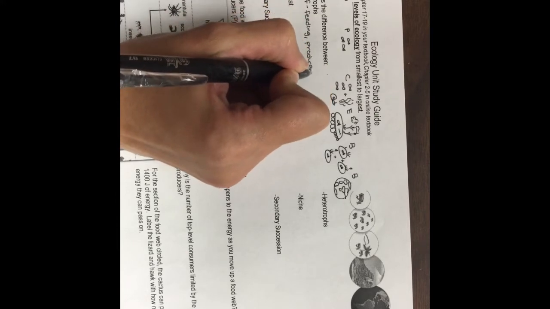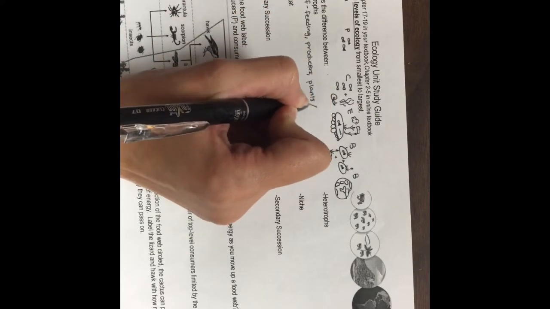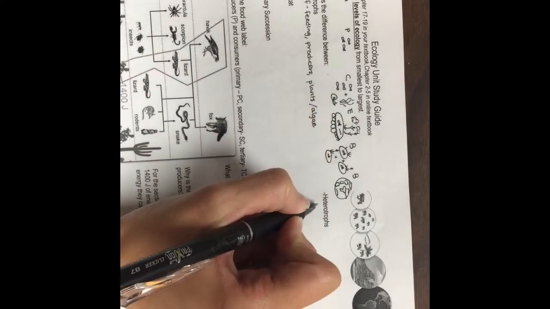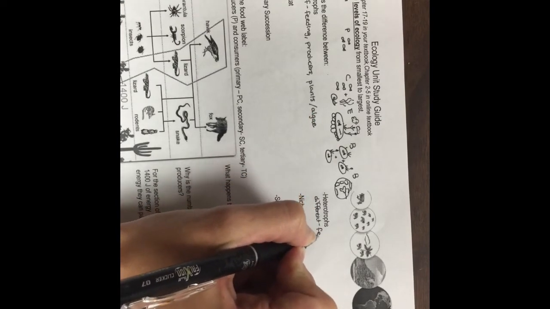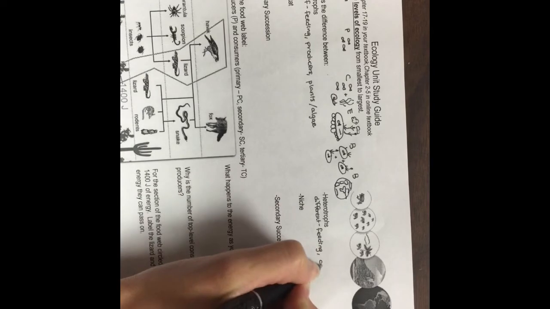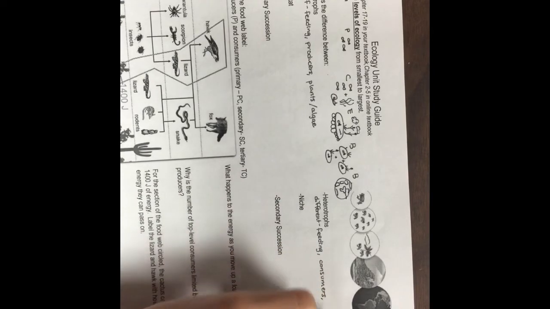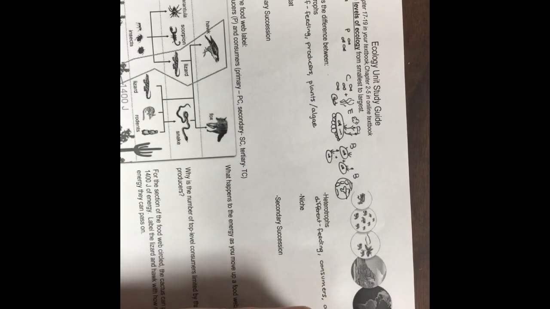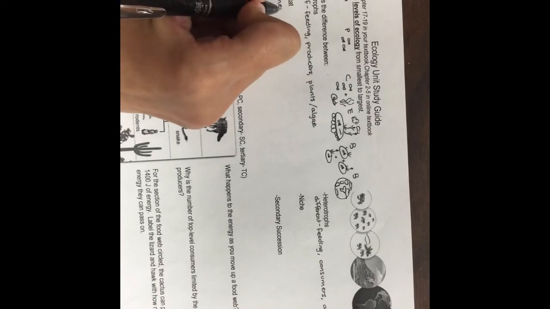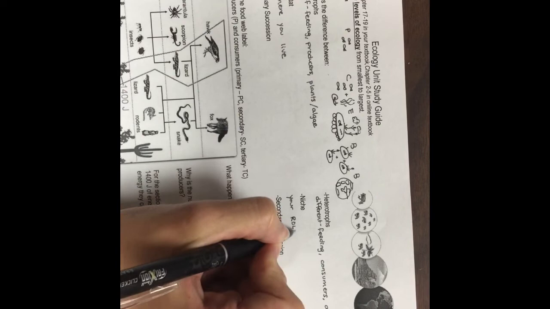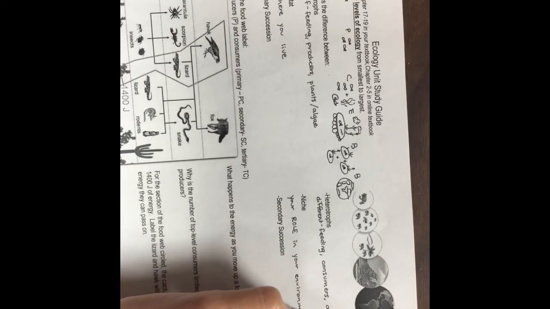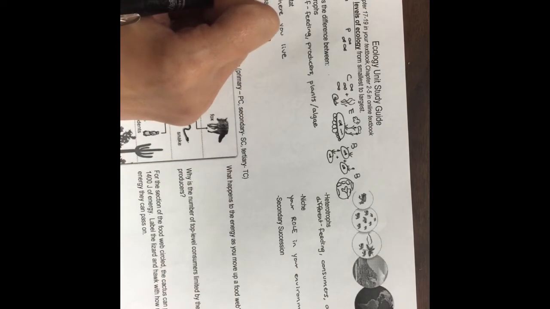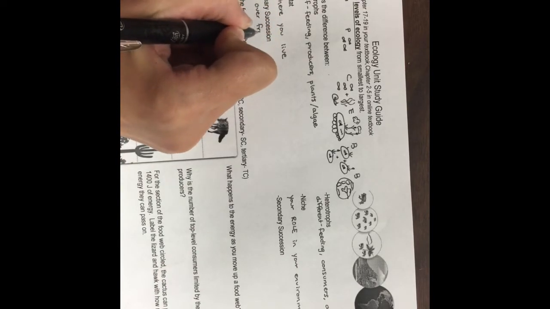So when we talk about the difference between autotrophs and heterotrophs, autotrophs are self-feeding. They're also known as producers. They include anything that does photosynthesis, like a plant or an algae. Heterotrophs are things that don't feed themselves, so they have to eat something else, and that would be all of our animals. They're also known as consumers. The difference between habitat and niche is that habitat is where you live, and your niche is your role in that environment. So whether you're a decomposer or your job is to work with dead things, etc.